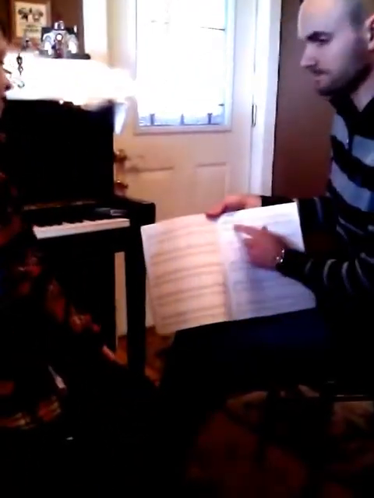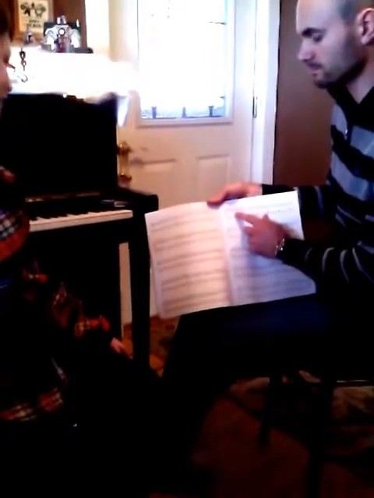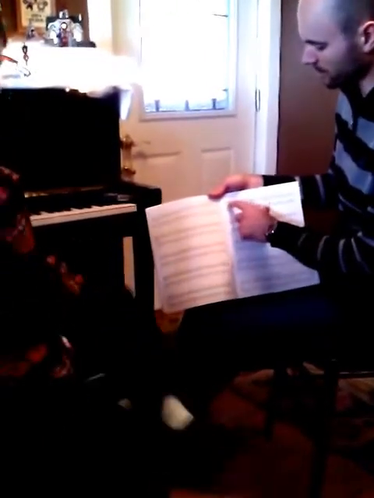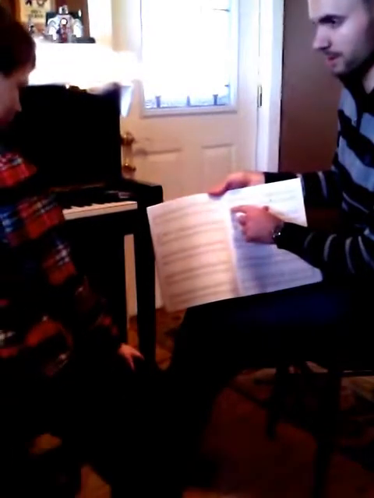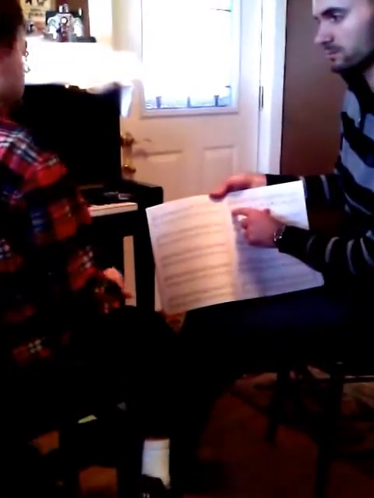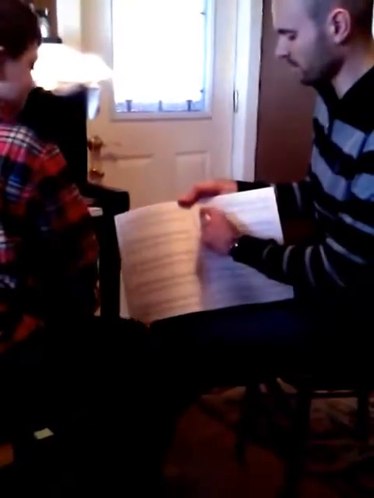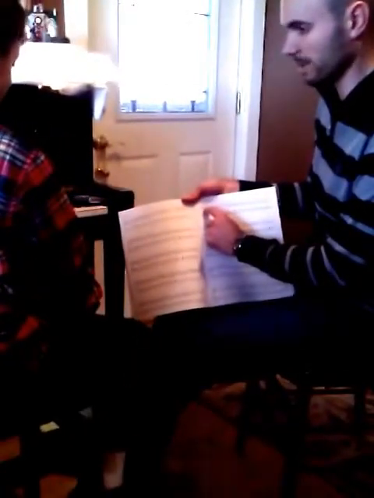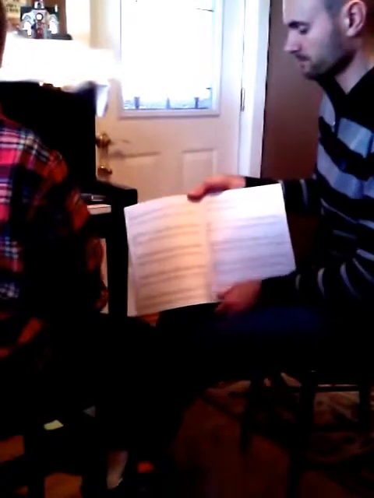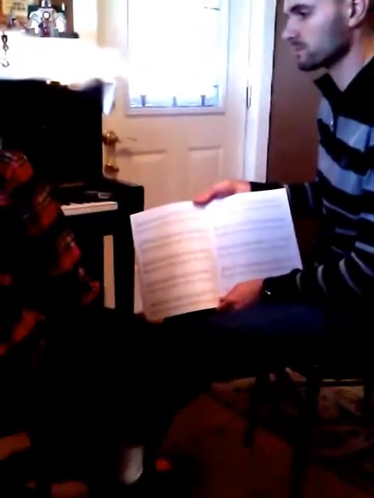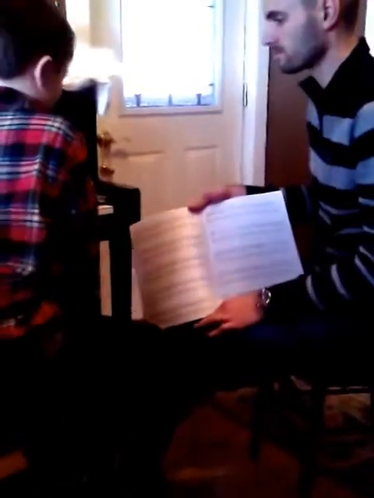So the higher ones go up in here, and the lower ones are down in here. Does that make sense? Well, the lower ones can be played in a different way, but all this is telling you is which one to play. Okay? So the higher ones are up here. Yep. And lower ones are down there.